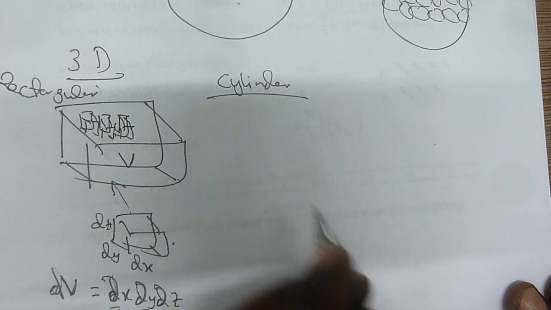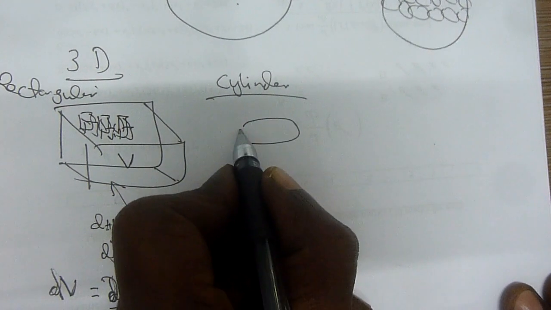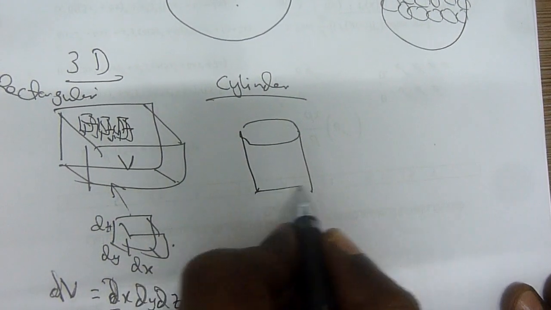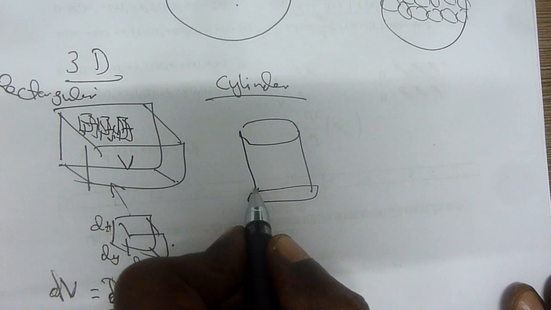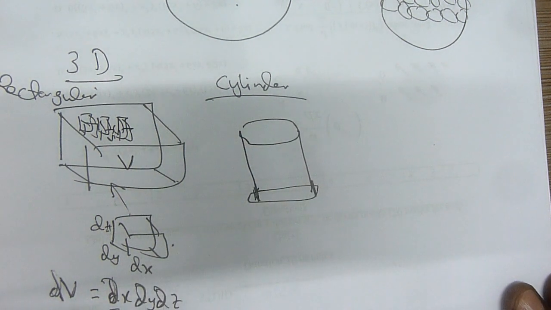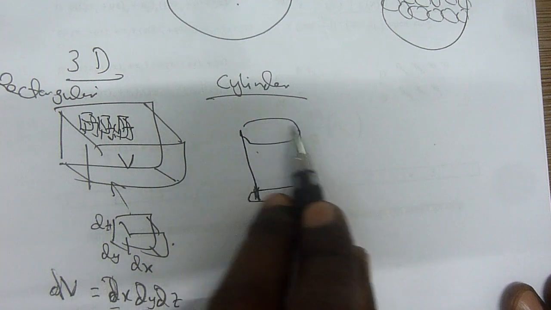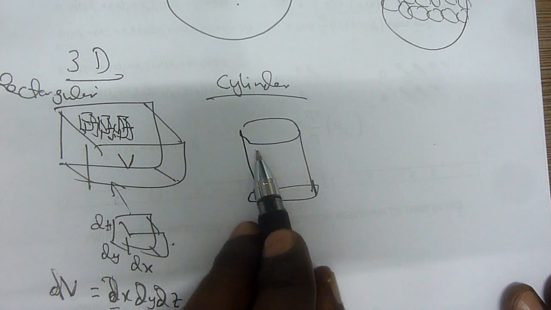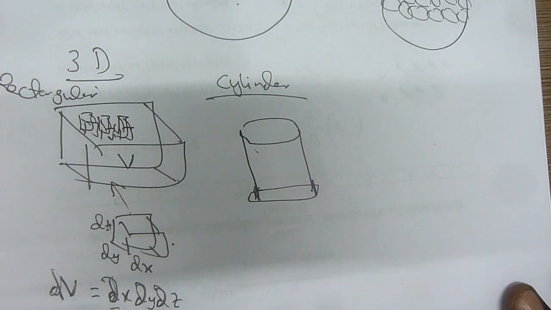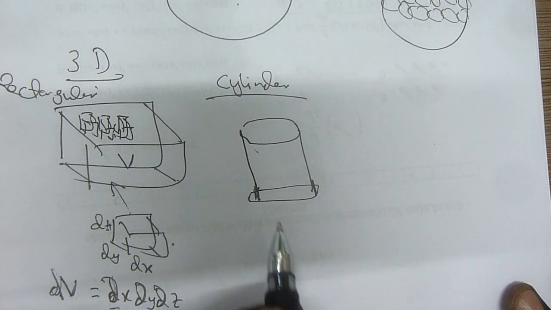Now if this is the scenario, cylindrical, a very different object, can I place the cube here? Definitely you will face some problem with this. In order to solve this, what is the best way to see?